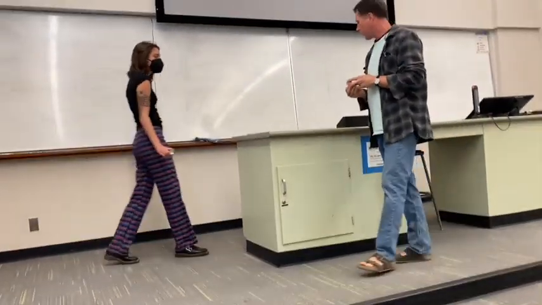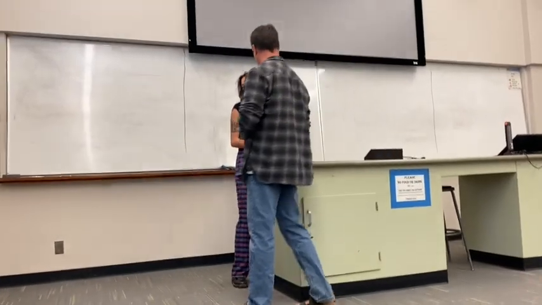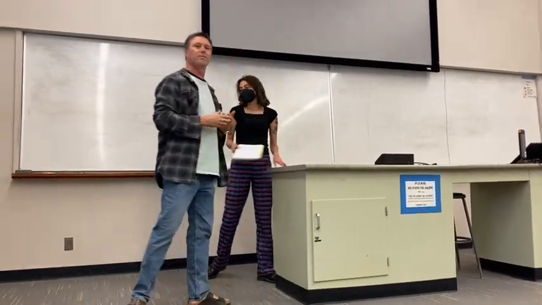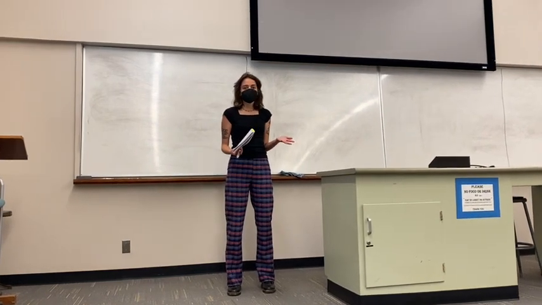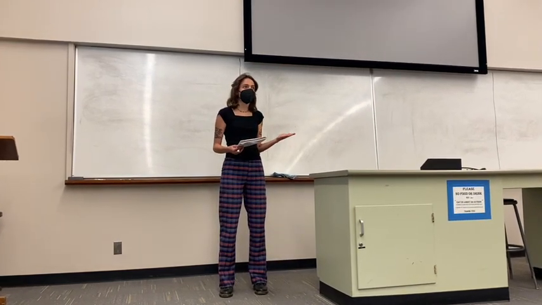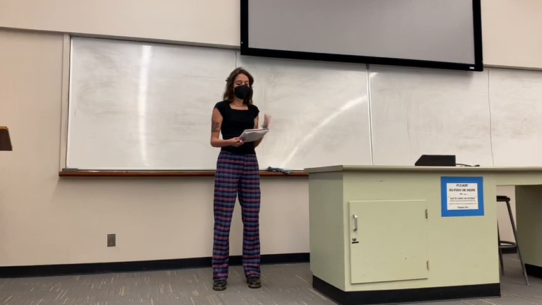What are we going to call this? Groups of non-positive curvature? Yeah. All right, so today we're going to be talking about geometric group theory and solving the word problem for a specific type of group which exhibits non-positive curvature.